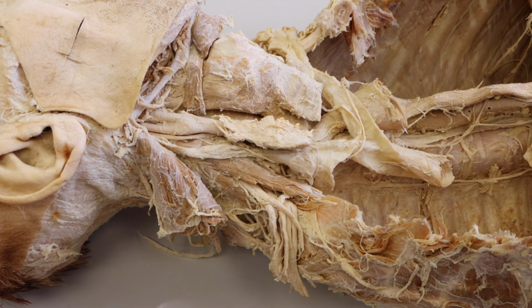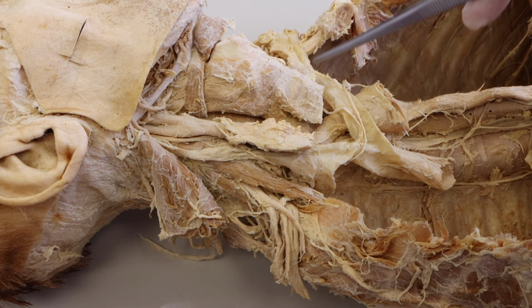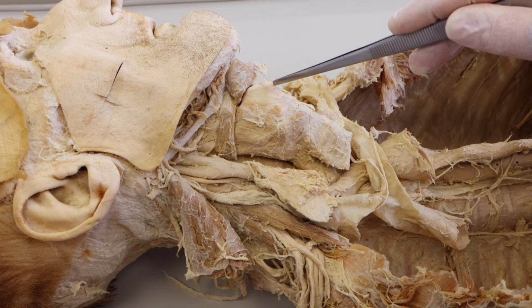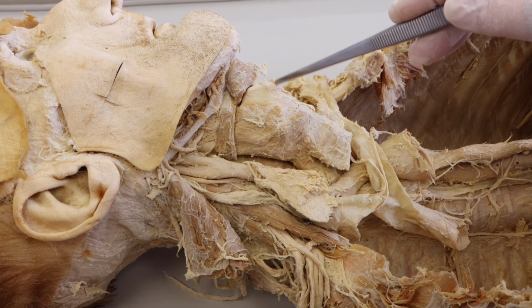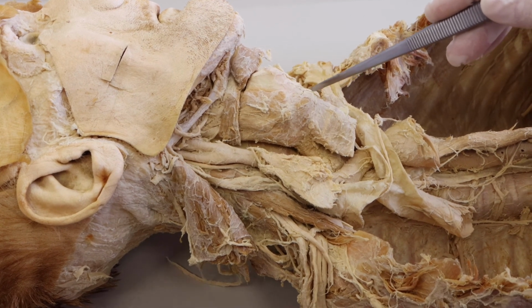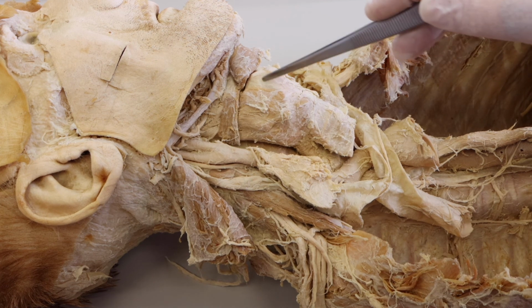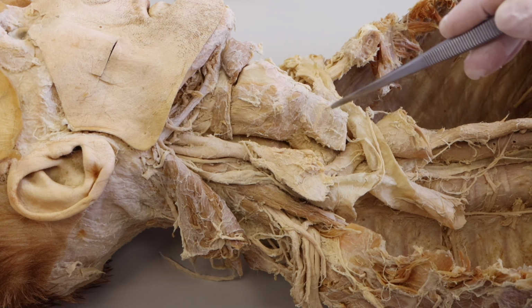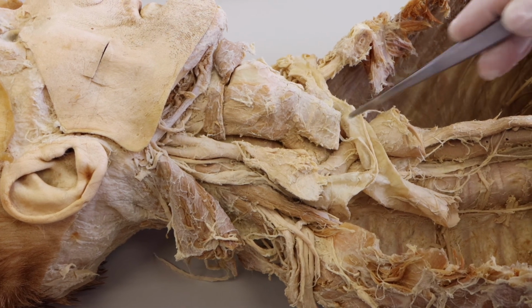So regarding the esophagus, for your orientation, here we have the Adam's apple. This is the laryngeal prominence, and here is the cricoid cartilage, at the level of C6. It means that here is the larynx, and here the larynx finishes, and here is the trachea, which is cut here.